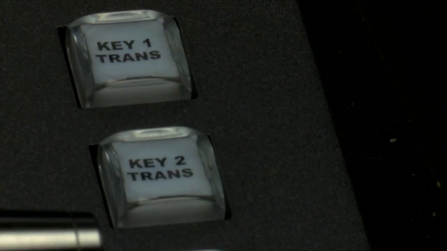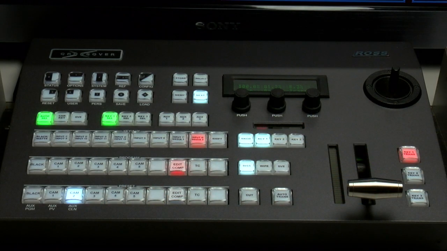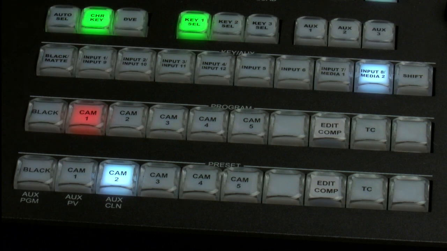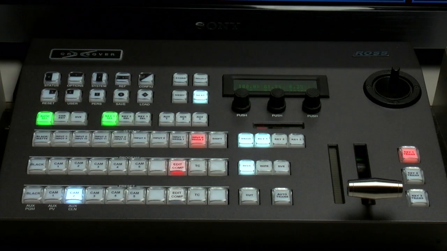So if I want a chroma key, first I select the source as my key source on the third row. I punch it up on the key bus, and I put camera 3 on program. I find the key 1 transition button so I can see what's happening, and then I choose chroma key at the top.